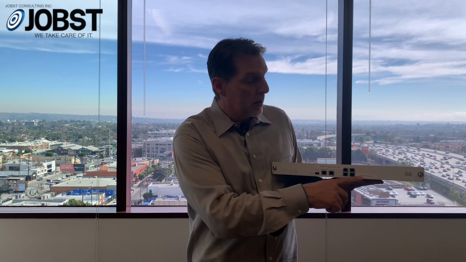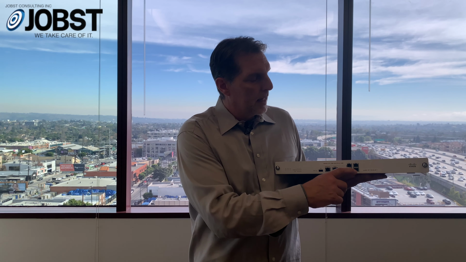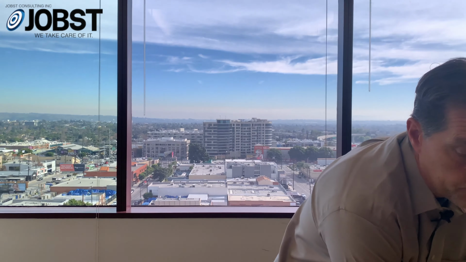On this thing, you'll also have your LAN ports. On the LAN ports, this is where all the computers are going to be plugged in. And what happens here is that you take your LAN ports and then you hook them into a switch. So I'm going to show you a switch here right now.